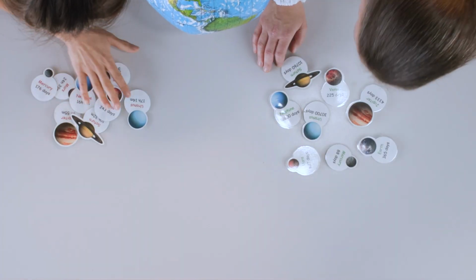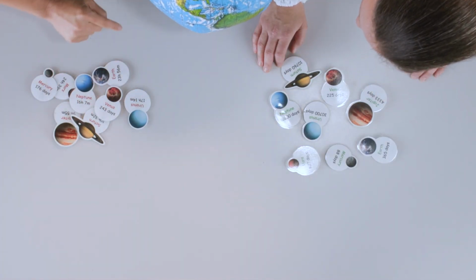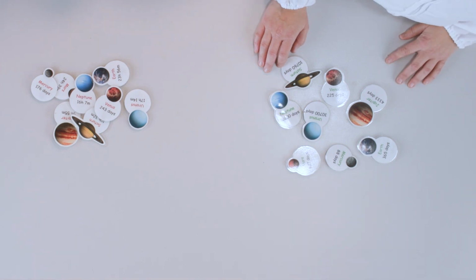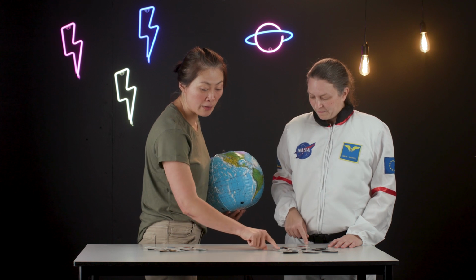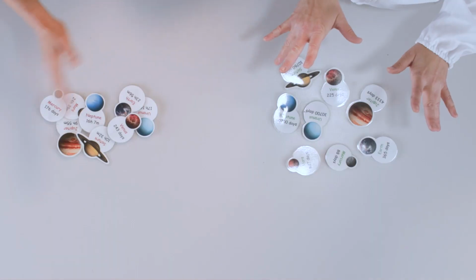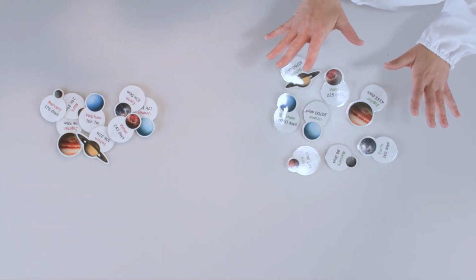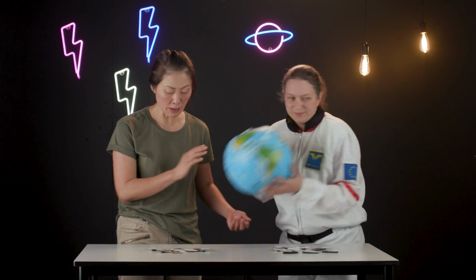So these numbers here in red are my rotational times. Heather, can you show me the sign for a rotational time? That's it. And the numbers here in green, these are the orbital times. So it gives us the length of a year. The whole year. Okay. Heather and I are going to be arranging this in order of increasing value. Shall we do that? Yes. Thank you.